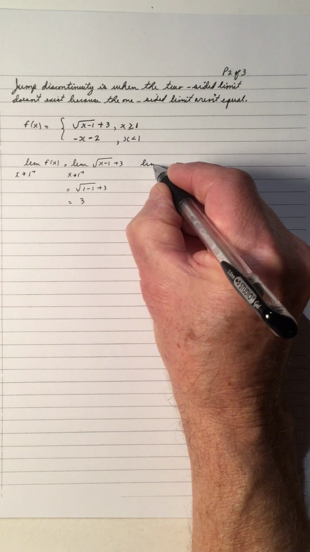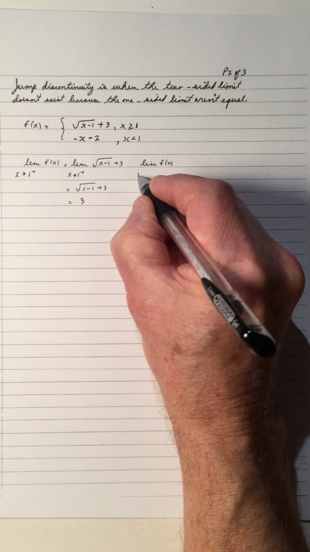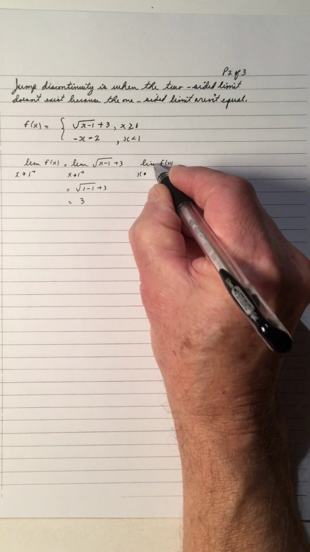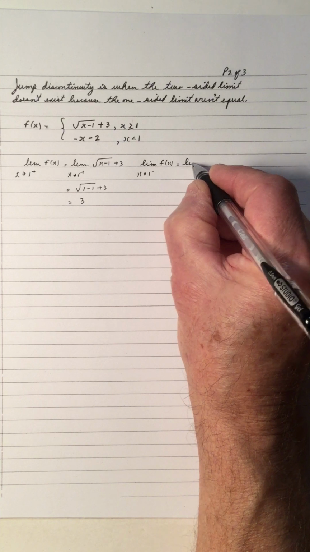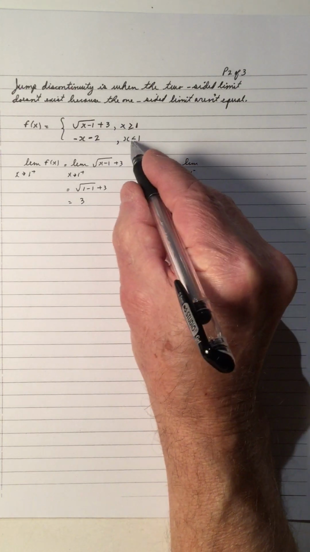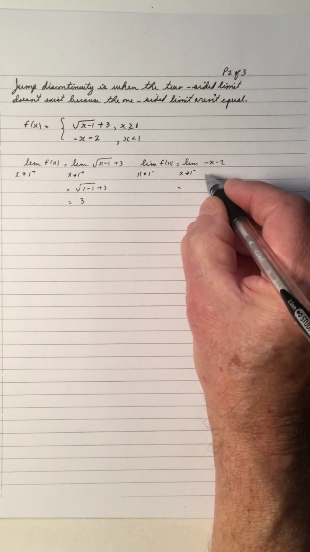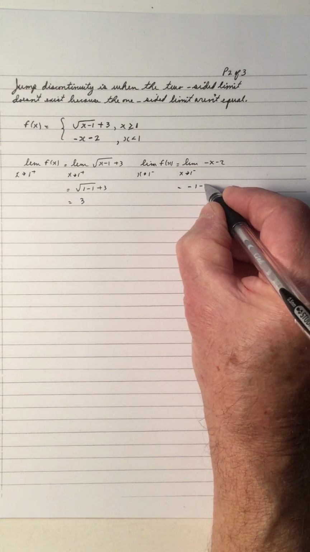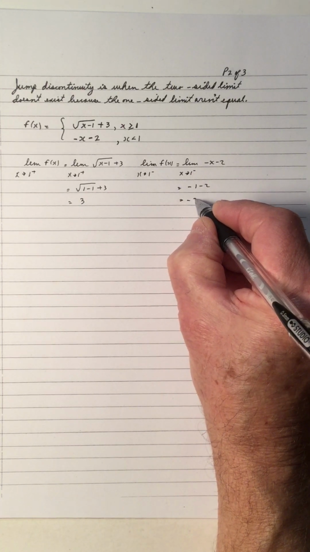So let's look at the limit of f of x as x approaches 1 on the left side. That becomes negative x minus 2. We put a 1 in here, so negative 1 minus 2 becomes negative 3.